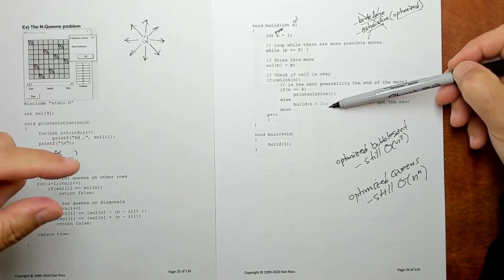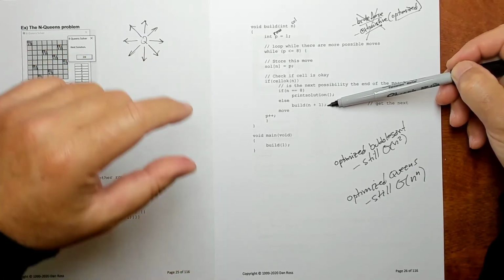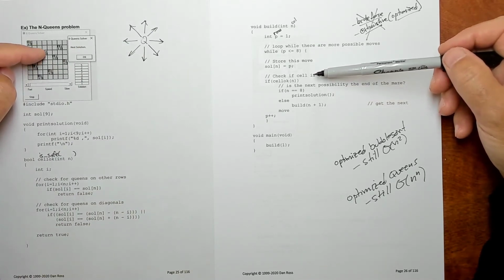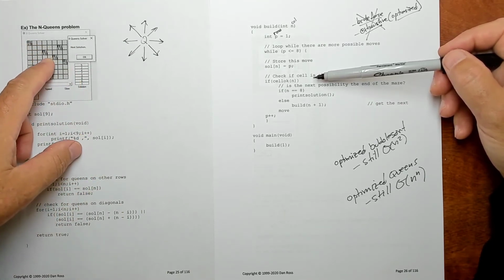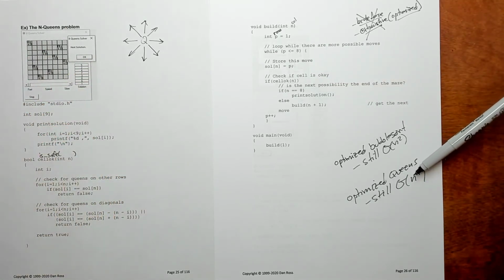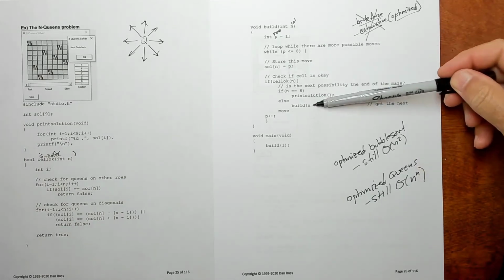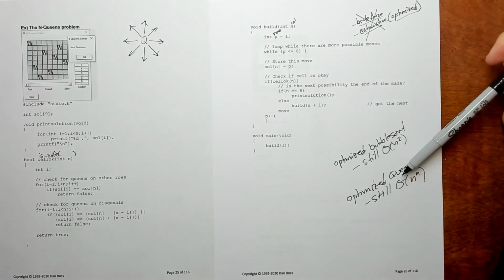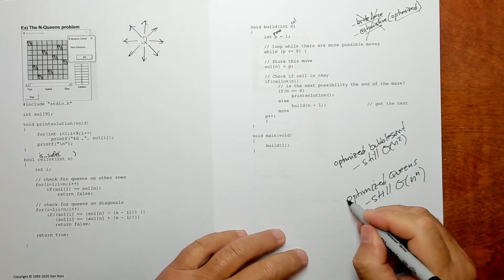It's a similar kind of optimization that we used for bubble sort, where bubble sort didn't bother to go all the way to the top. So here we're not bothering to try any more columns if a particular row is not safe. So that's an optimization, but it doesn't matter. Even though this is optimized, because we're not recursing for row positions that are not safe, it doesn't really affect the time complexity.